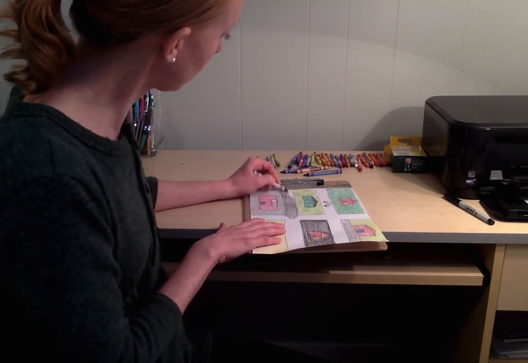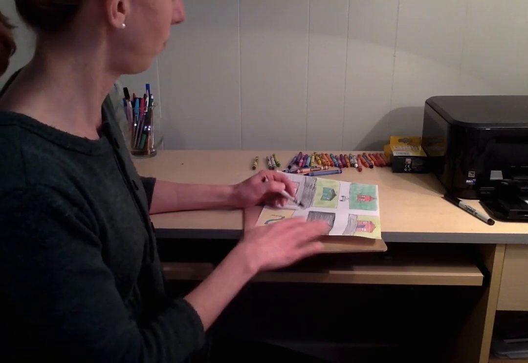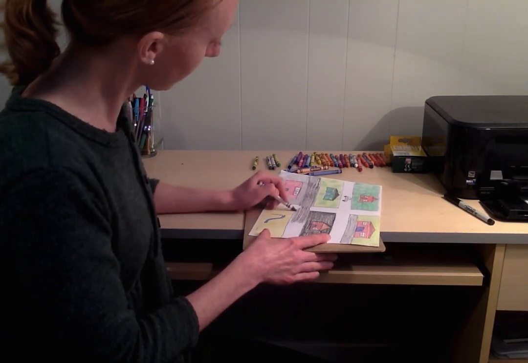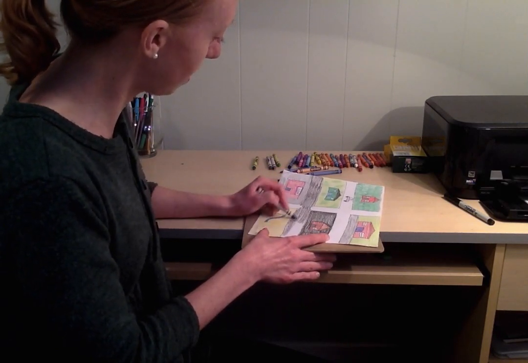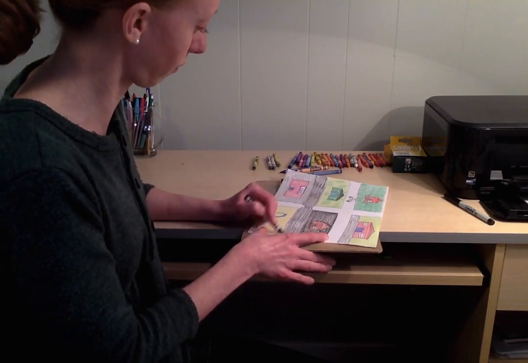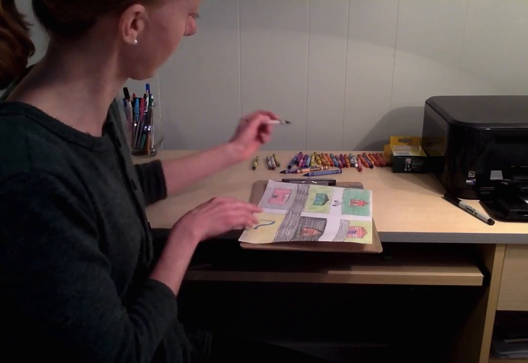Because I already used black and gray for some of the blocks. I don't want it to blend in too much with the road. So I'm going to try to make it a little bit different kind of black. We'll see if I can do that.